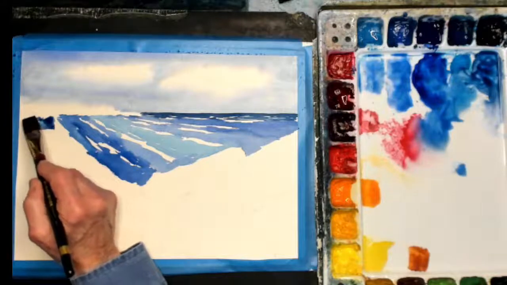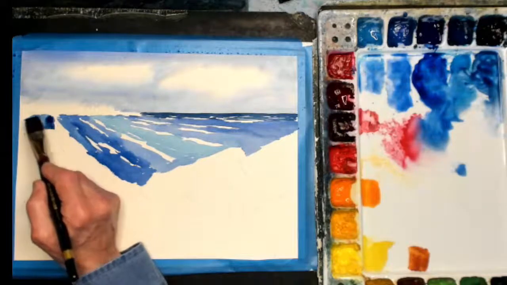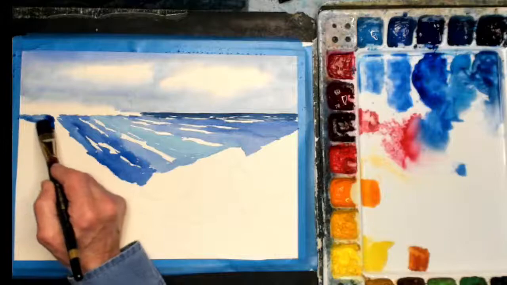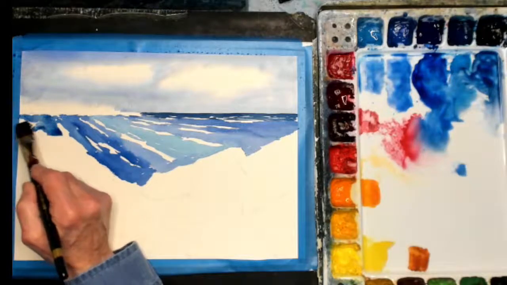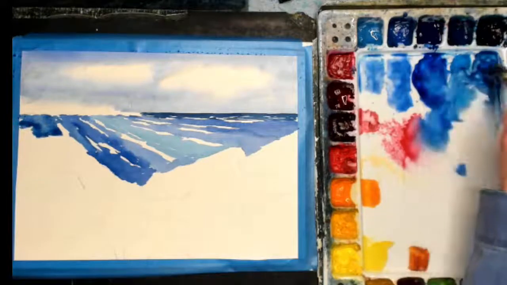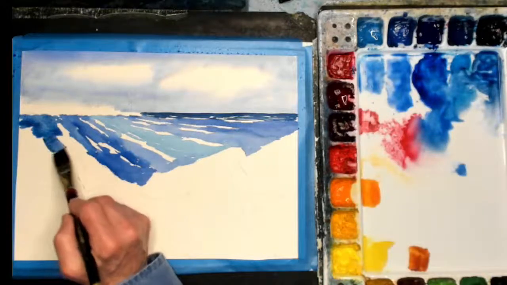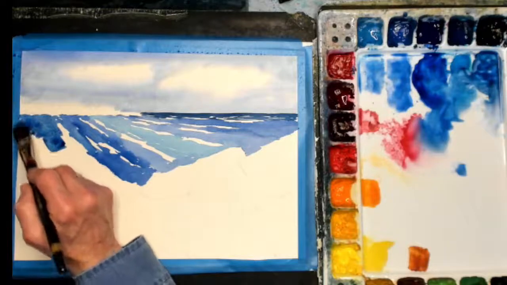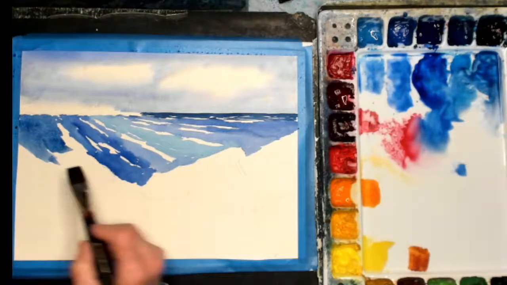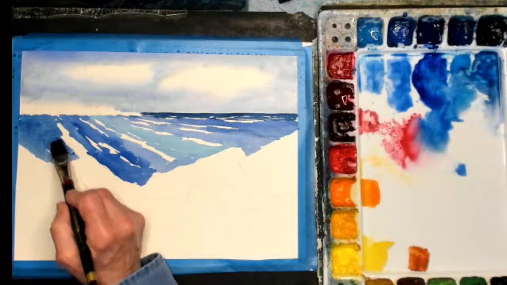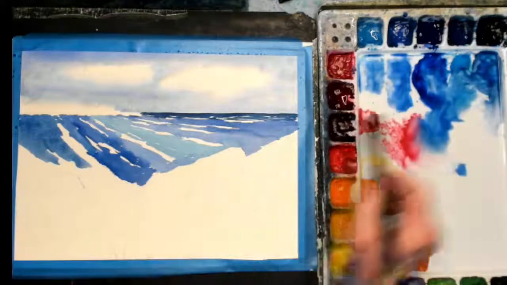I'm going to start over. Now, this last section here, I'm going to put in with the royal blue. The last section will be royal blue. And that's my darkest color, so I'm going to come across here, and I'm going to put this in. That'll be my biggest wave right here.